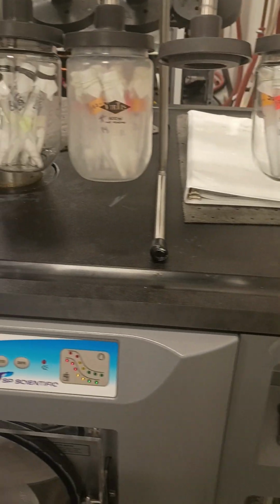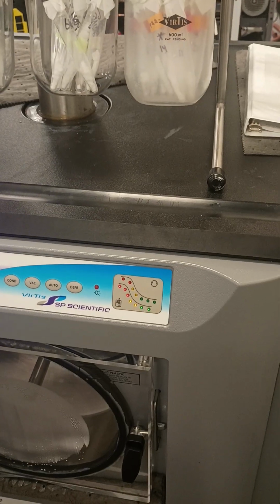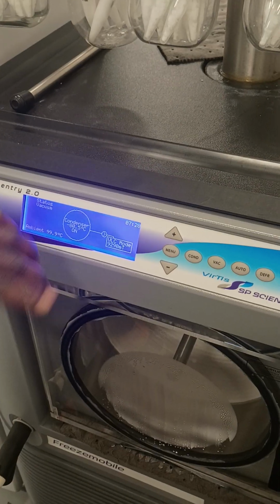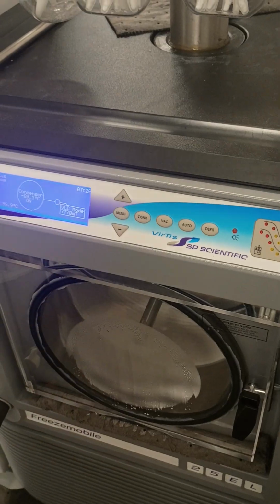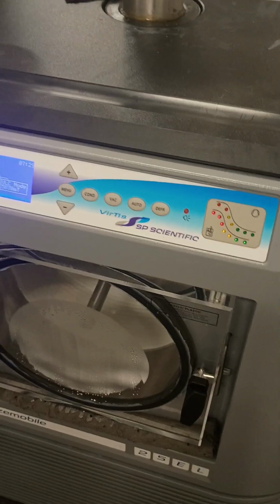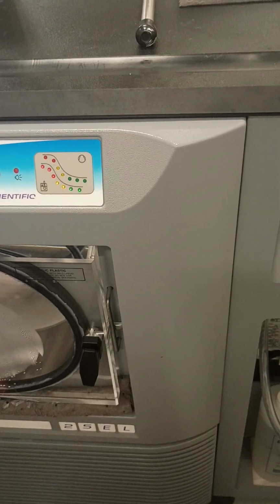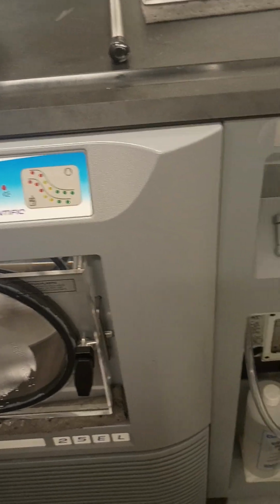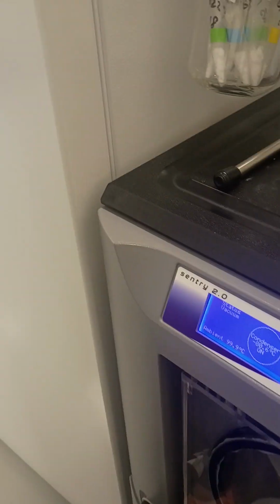The program is already set. The vacuum is already running. The condenser is the one that chills everything. You don't have to touch anything here unless there's a power outage or whatever, then you can come and reset. We'll show you how to do that with the power outage. But at night, just make sure everything is sealed, because sometimes people leave it open with nothing in there, and everything's going to melt.